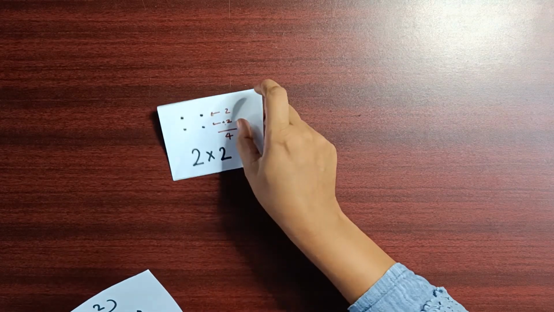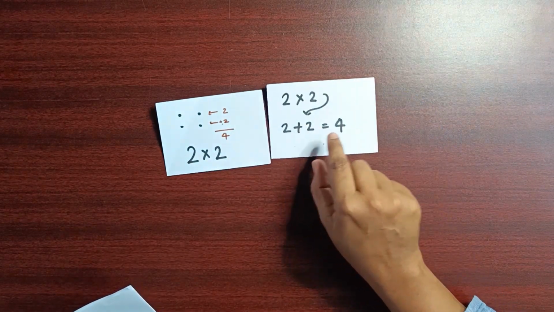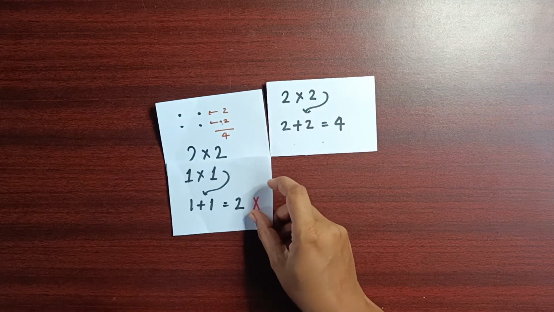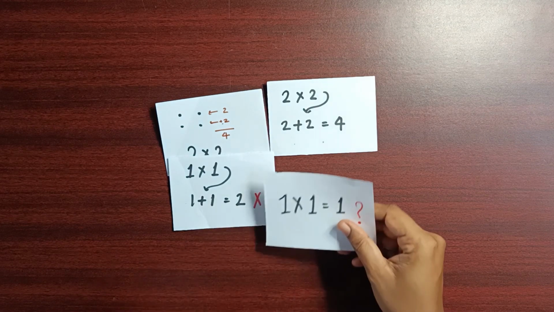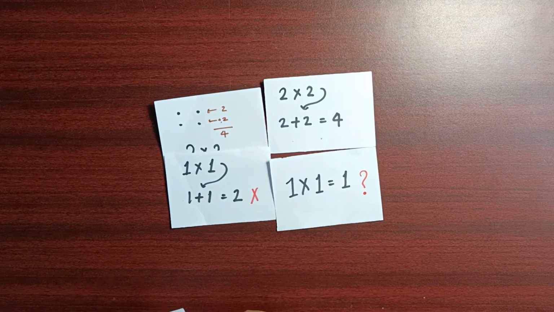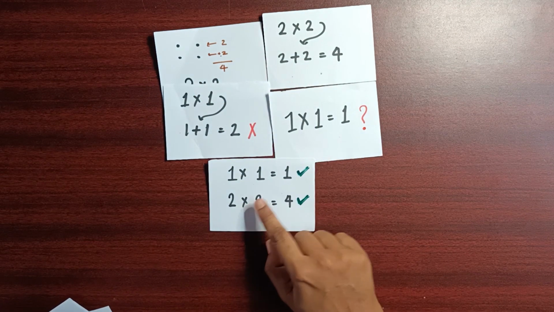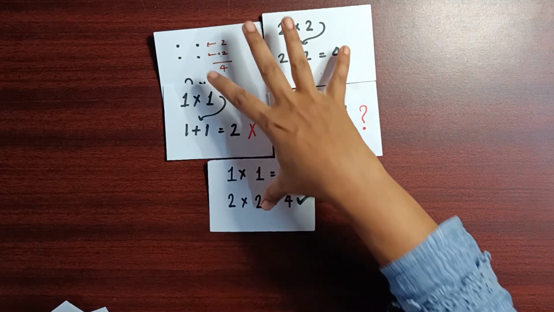While learning multiplication, we are taught that multiplication is repeated addition. So, 2 times 2 is the number 2 added twice, or 2 plus 2 is equal to 4. With this rule, 1 times 1 should be the number 1 added once, or 1 times 1 is equal to 2. But then why 1 times 1 is equal to 1? If 1 times 1 is equal to 1 and 2 times 2 is equal to 4, both these answers are correct. Then we have a gap in our understanding which we need to fill in.